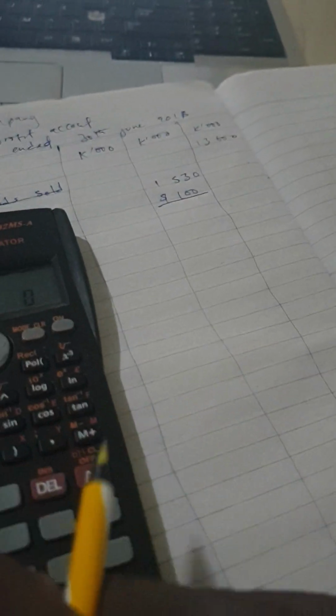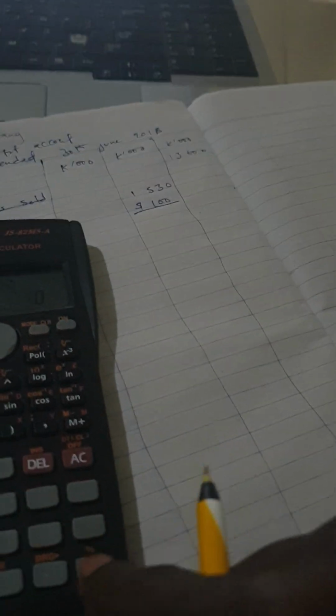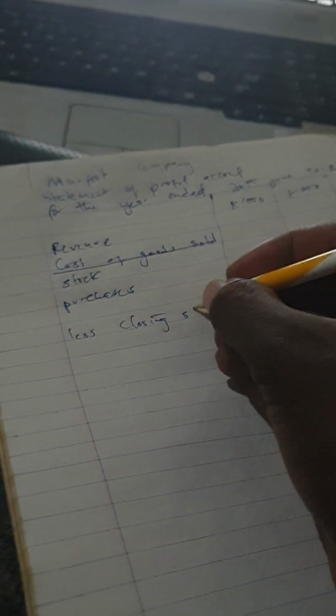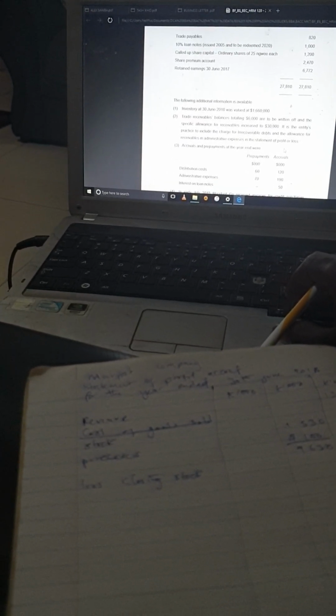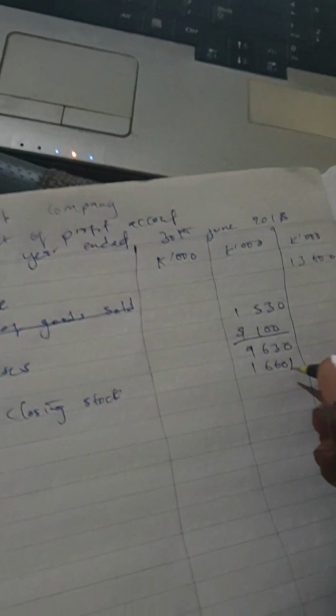So we have 1530 plus 8100, we have 9,630. Then less closing stock. Our closing stock, remember, is not found in the trial balance. We have to get it from the adjustments. It says on 30 June 2018 it was valued at 1,660. Of course, it is 1,660,000, but since we've written 3 zeros on top, we're just going to take the 1,660. So 1,660, we're going to subtract it.